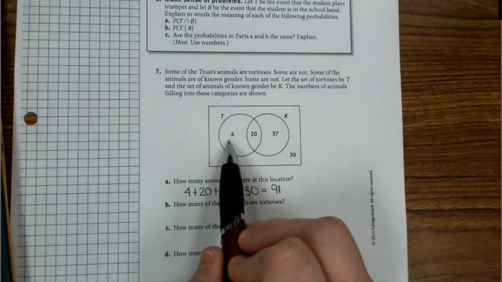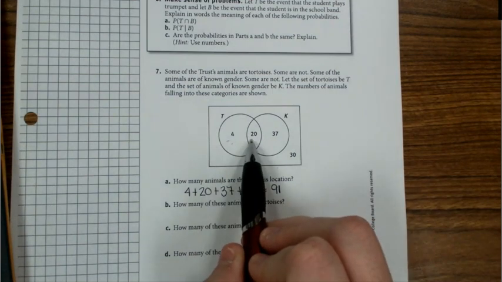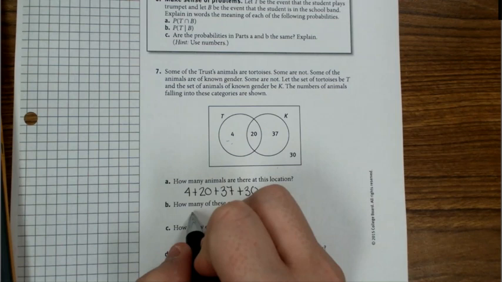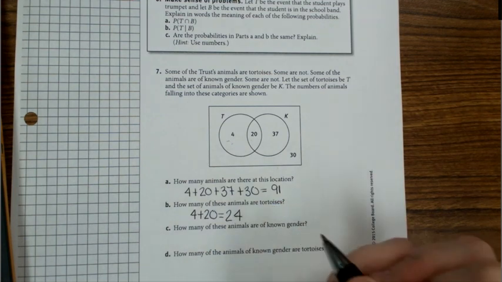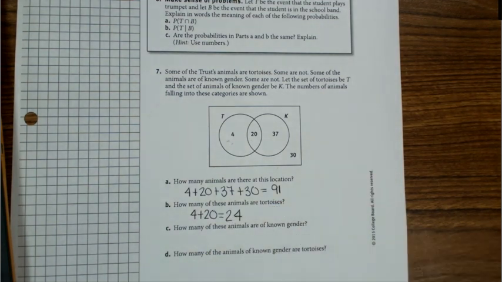How many of these animals are tortoises? Well, we have 4 tortoises only and 20 that we know the gender of. So 4 plus 20 equals 24. How many of these animals do we know the gender of?